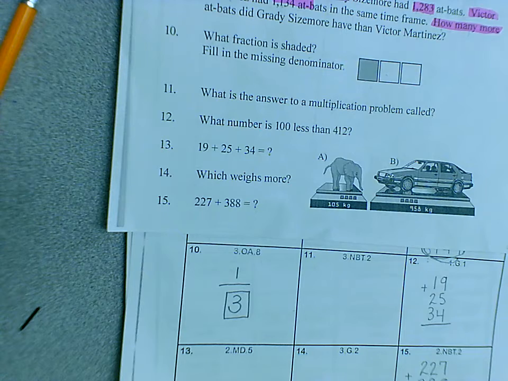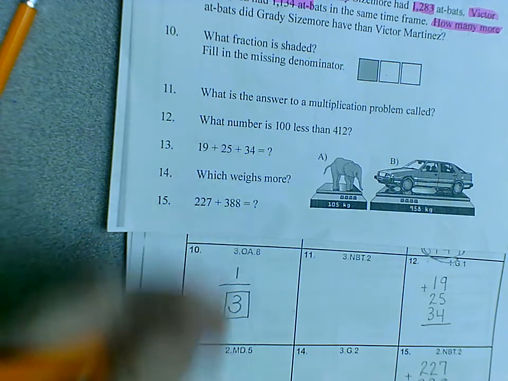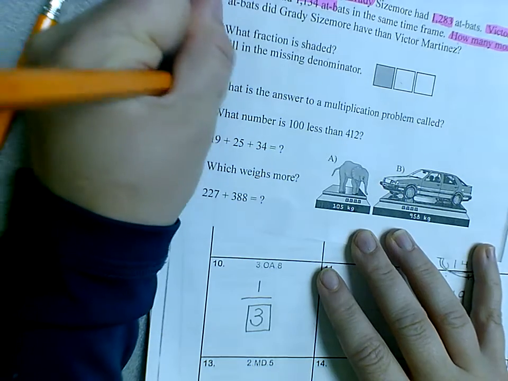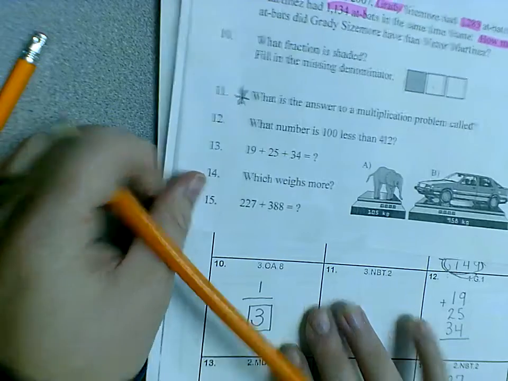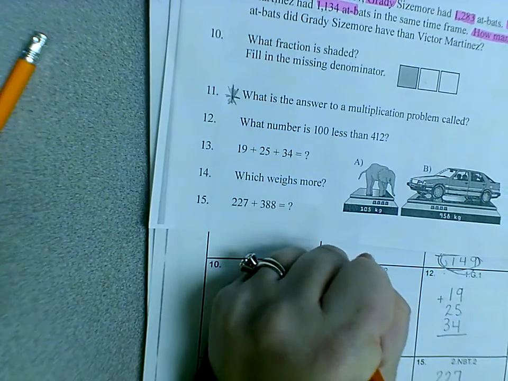What is the answer to a multiplication problem called? You might want to put a star by this too. All of these seem like you might see these again somewhere. That is called a product.